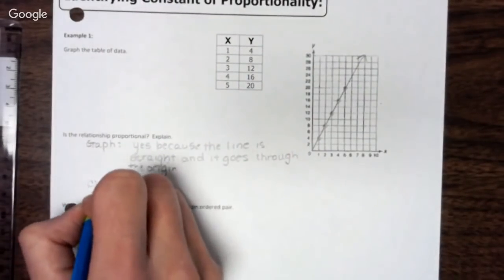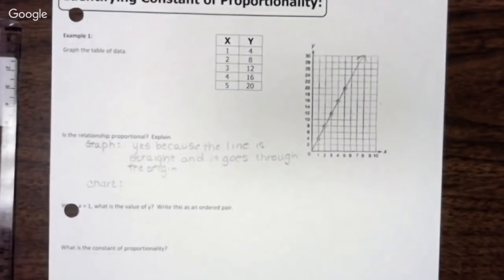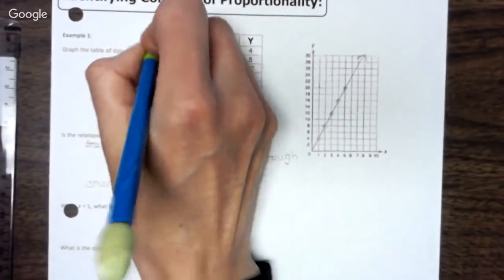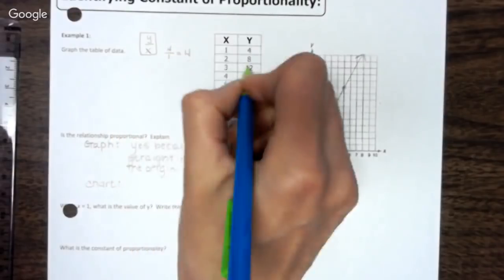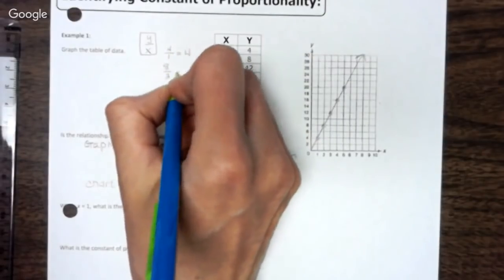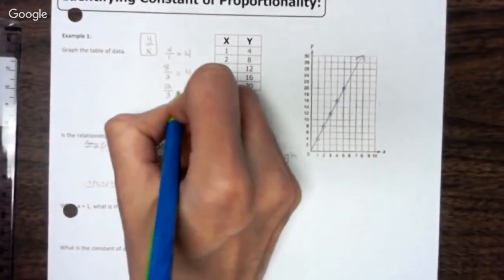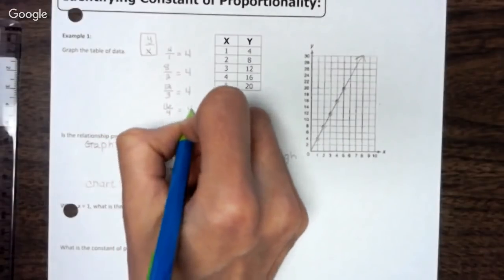You could also look at the chart or the table, and you can divide to see if all the unit rates are the same. Remember, you're going to do y divided by x. So if I do the first one, I have 4 divided by 1, which is 4. The next one is 8 divided by 2, which is 4. 12 divided by 3, which is 4. 16 divided by 4, again, it's 4.